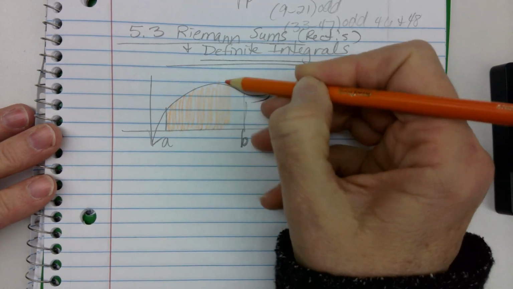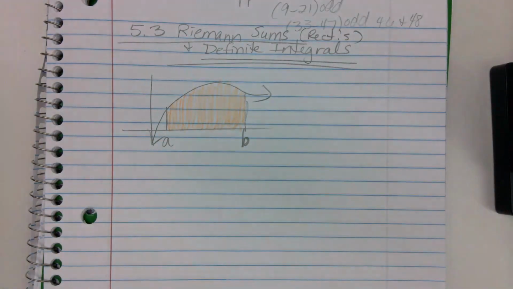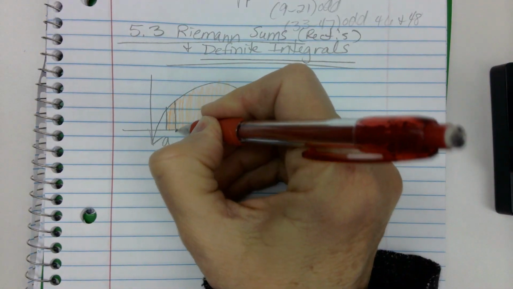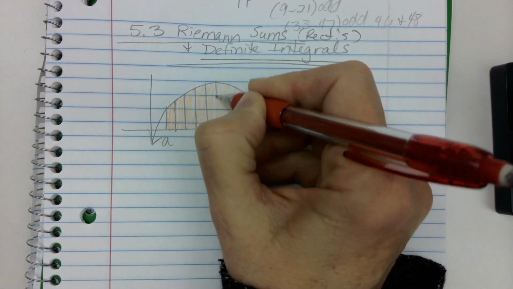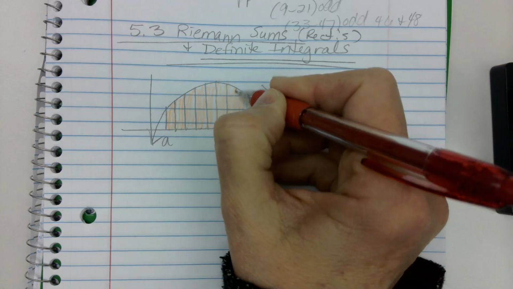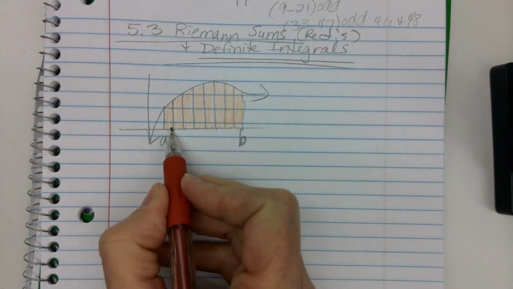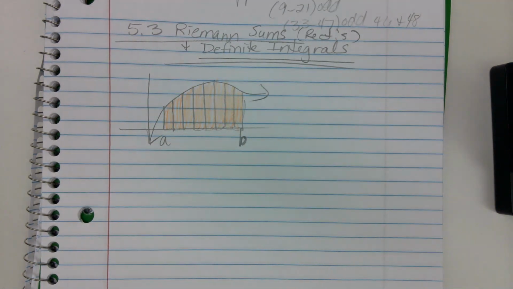We've talked about how to estimate the area, right? We slice it into what? Rectangles. I say triangles a lot. I'm sorry. So we slice it into rectangles. And these rectangles are usually of equal width, right? 1, 2, 3, 4, 5, 6, 7. That one is 8, right?